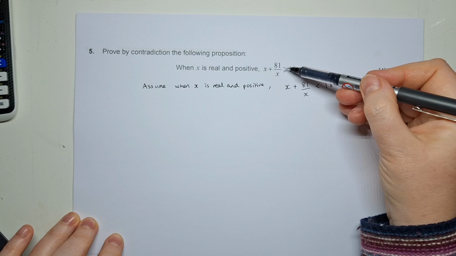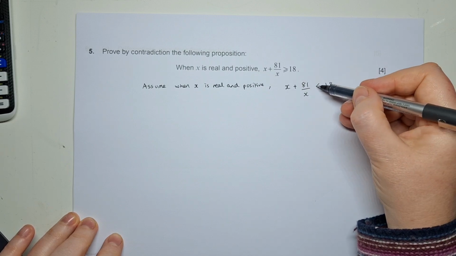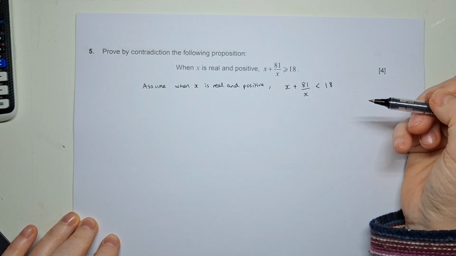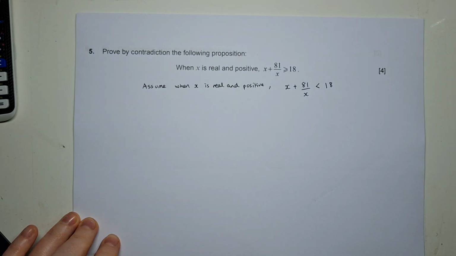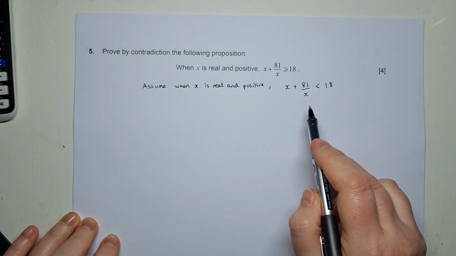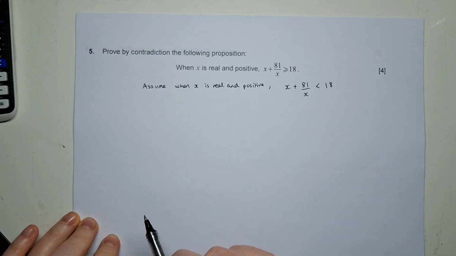So we've taken the greater than or equal to and we've turned it into its total opposite, which is to say it is less than. Okay, not less than or equal to, just strictly less than. Okay, so now we've got to prove that this isn't possible. So if the assumption isn't possible, then the original statement must have been true.